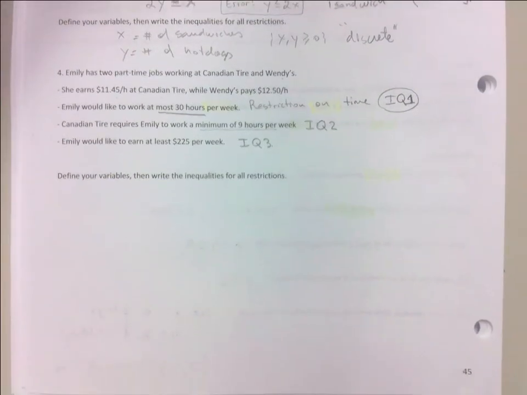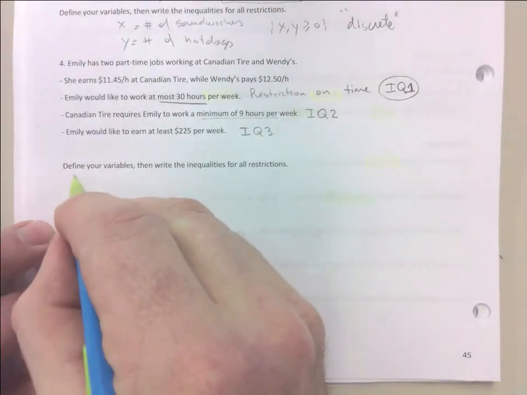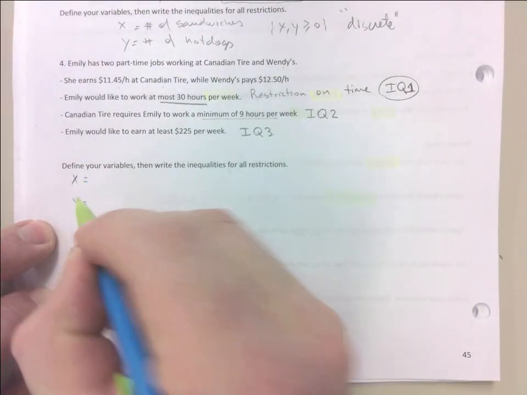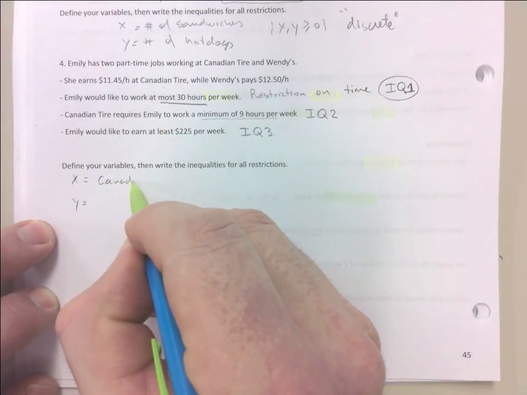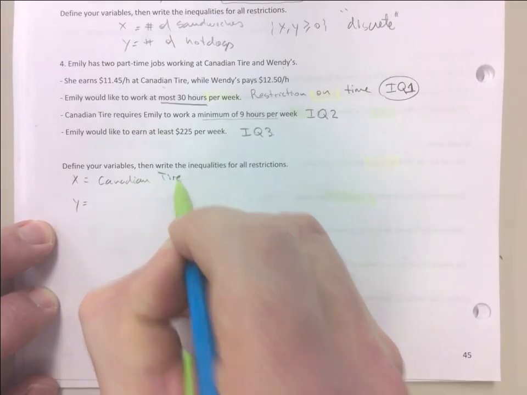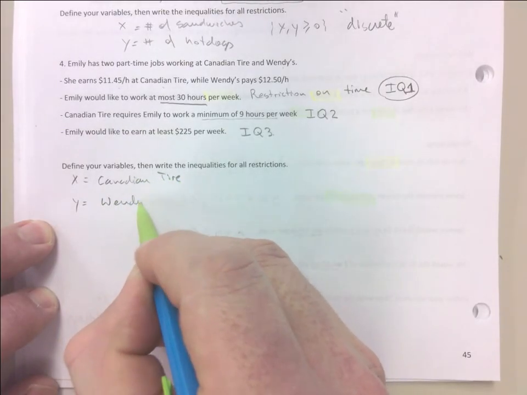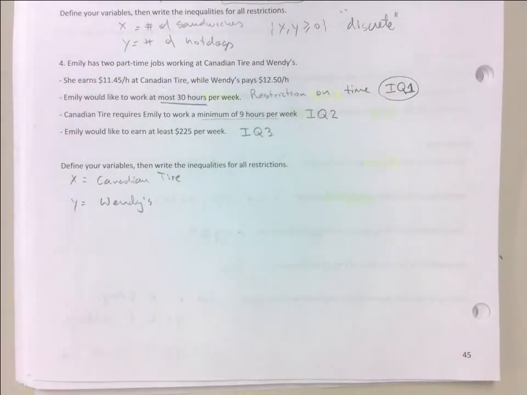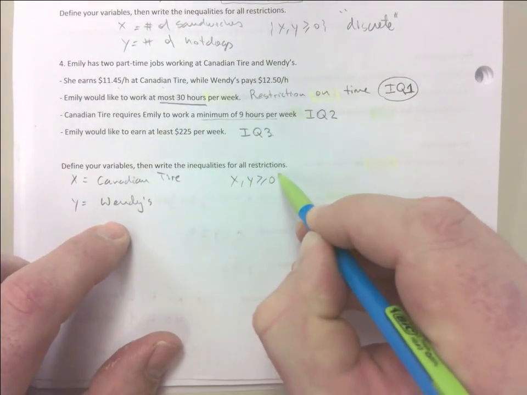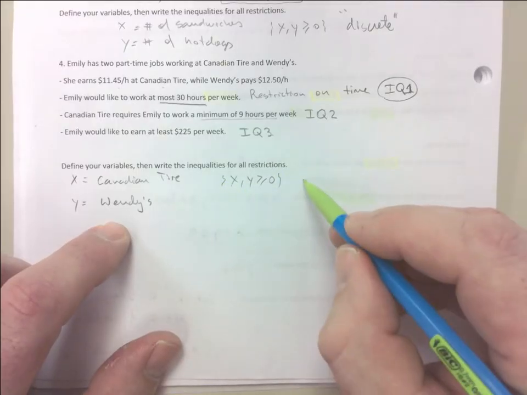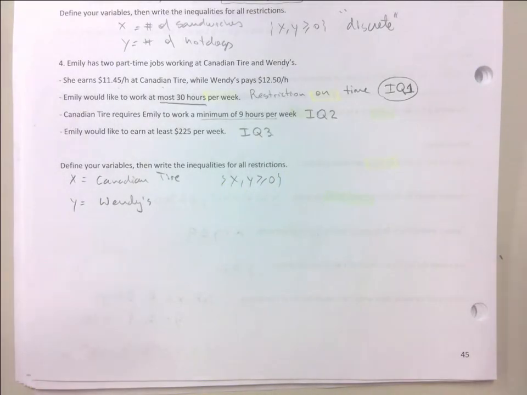So let's define our variables and come up with our inequalities. X, Y. You may have started like this, and it's fine. Canadian Tire and Wendy's. It's not quite correct, I would say, at this point, but let's continue. X and Y are greater than or equal to 0, and we don't know if it's discrete or continuous just yet.